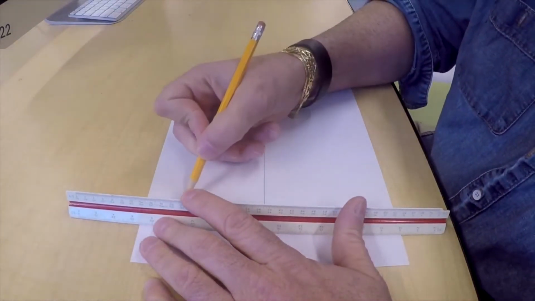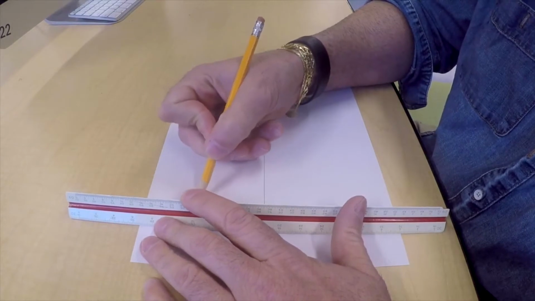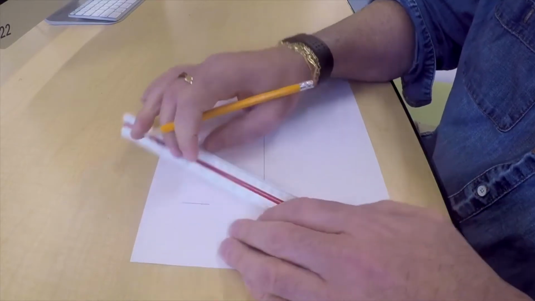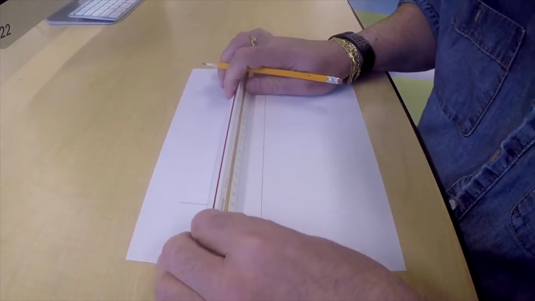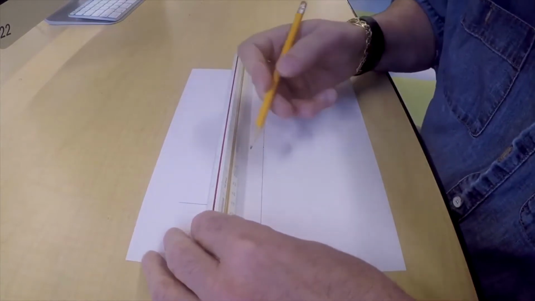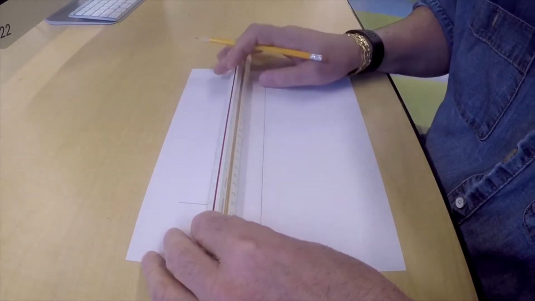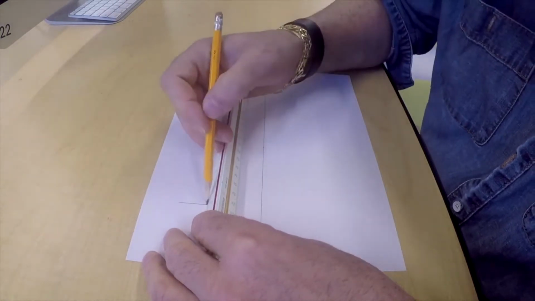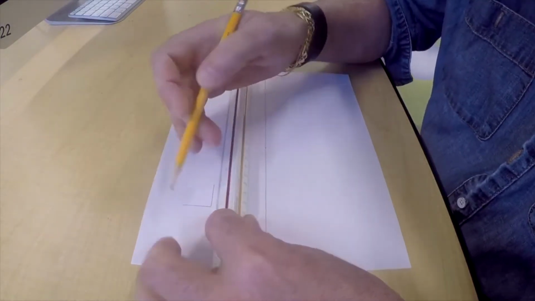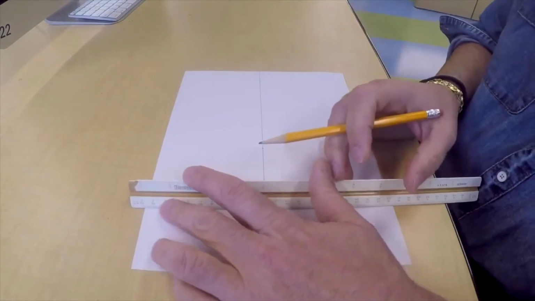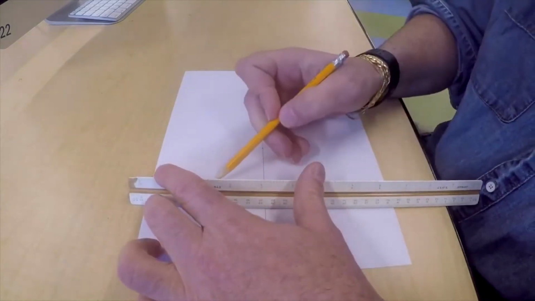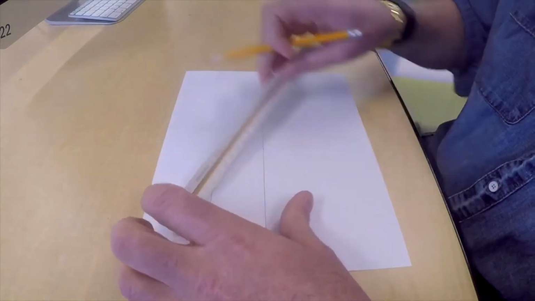So you're going to create your first box and make sure all your lines are vertical and horizontal. So make sure that it's perpendicular to your horizontal line and perpendicular to the edge of your pages. Okay, so here's our first box.